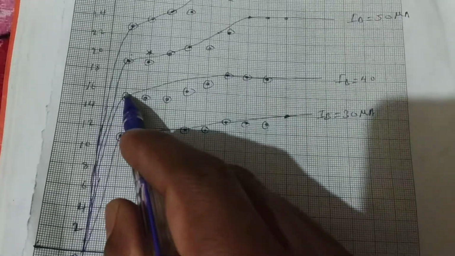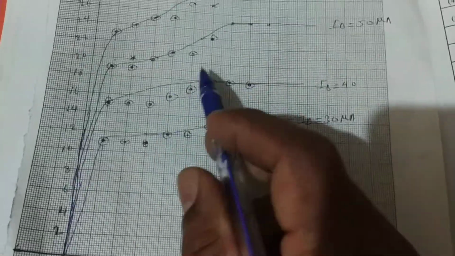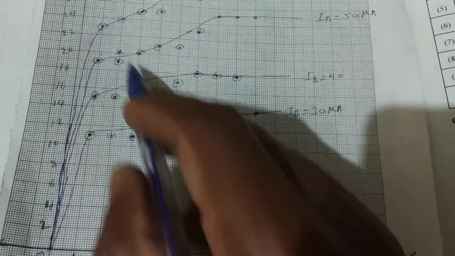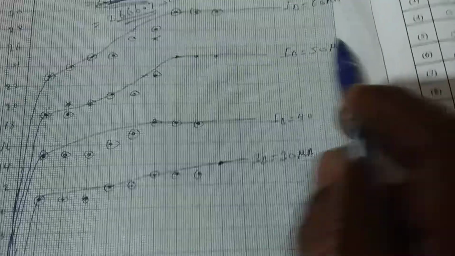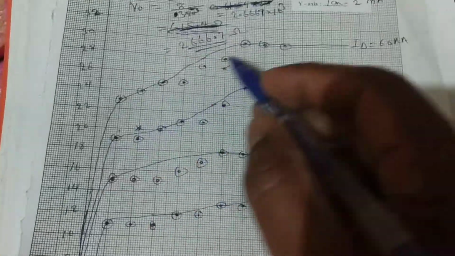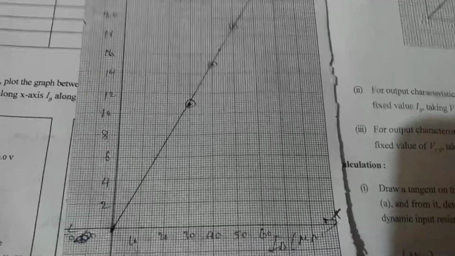So the graph will be coming like this. If you are not marking all the points in the graph, it's okay, no problem. You have to draw a curve-like structure. Next one is for IB equal to 50 microampere, it will be coming like this, and IB equal to 60, the graph will be coming like this. This is the second graph.